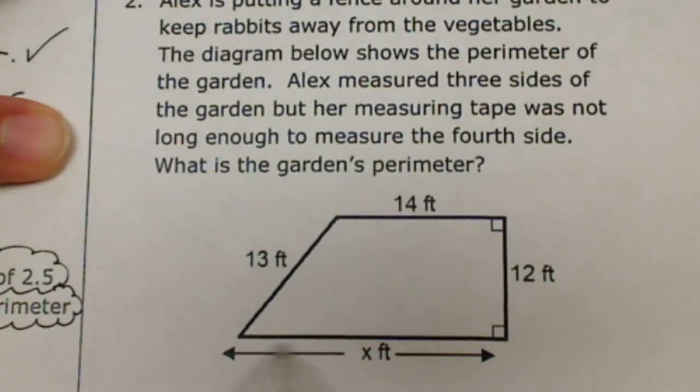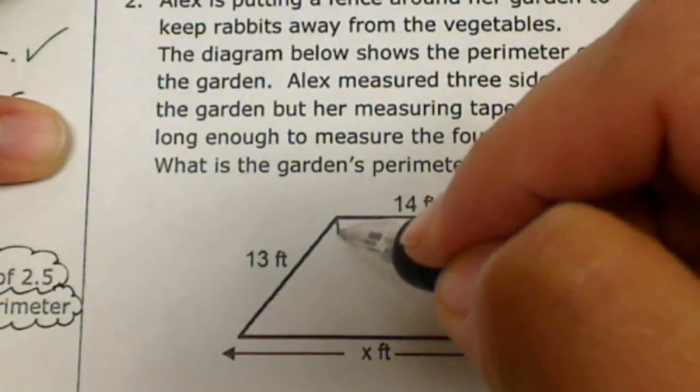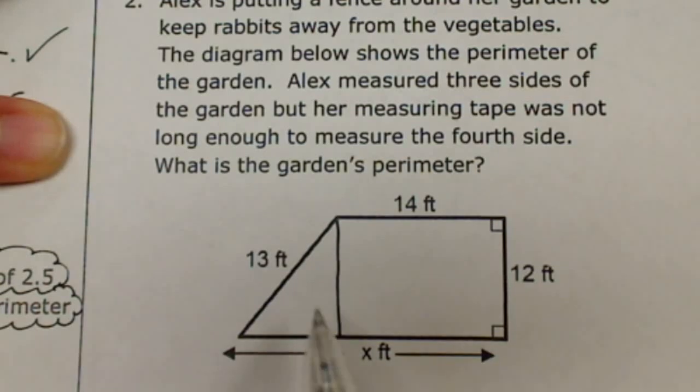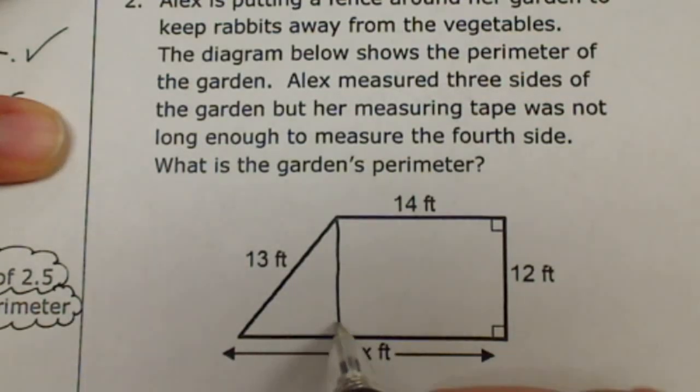Well, this is the fourth side here that she wasn't able to directly measure. Looking at this picture the way it is, I'm going to have to break this up into a simpler problem, which is one of my problem-solving strategies. I know that there are two shapes to create this figure. If I draw a line down here, I've divided my shape into a rectangle and a triangle. More specifically, this is a right triangle.